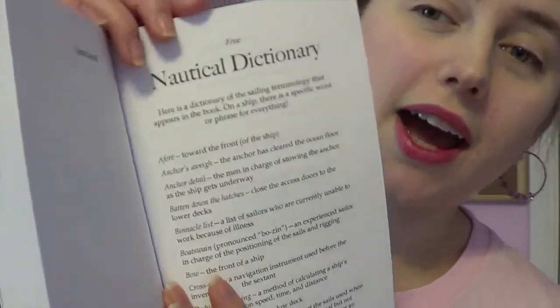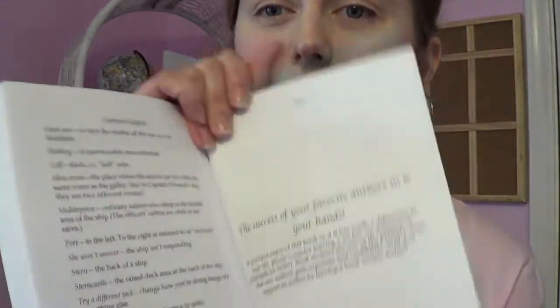And I also included for you guys a dictionary in the back of the terms that they use, so that way if there's ever a term that you're reading along and you'd like to know more specifically what it means, you can flip back there and check it out. And that was a lot of fun. I thought that was very cool.